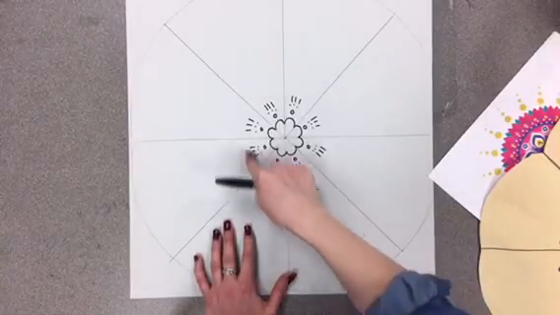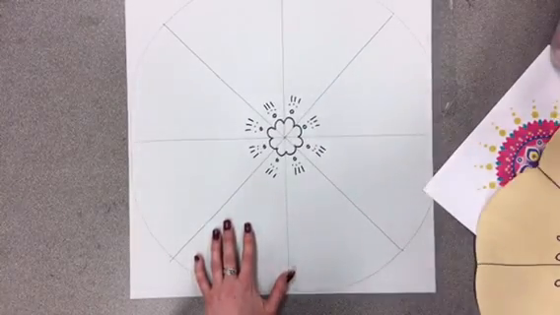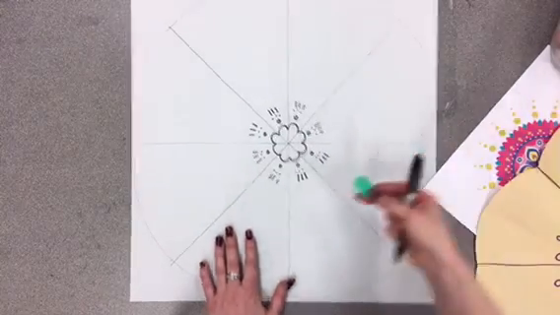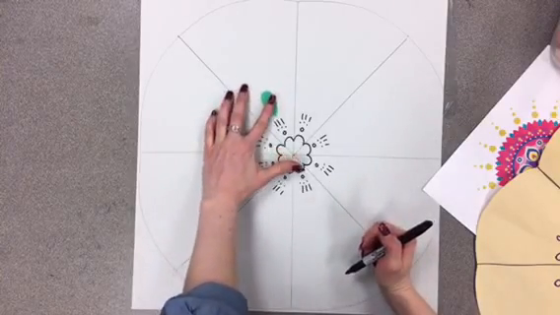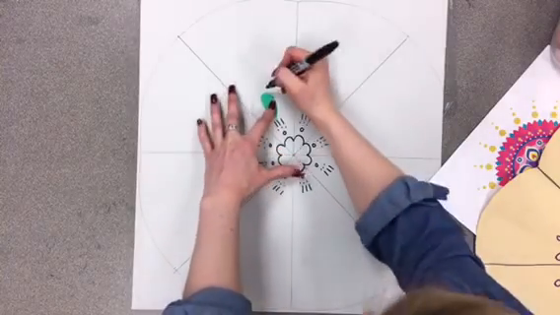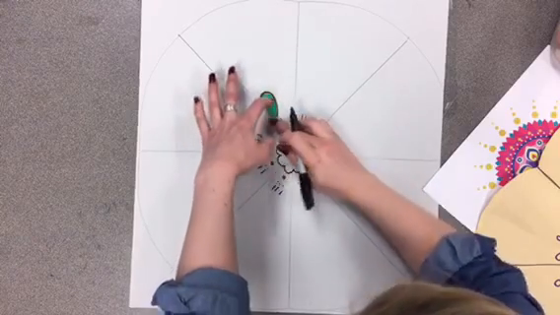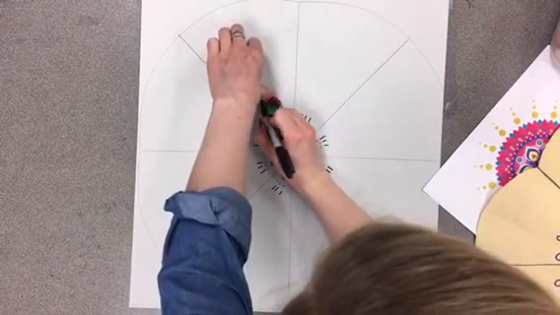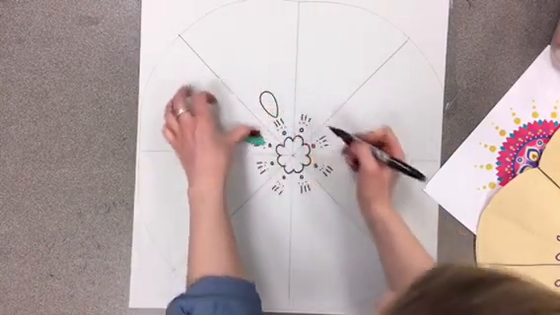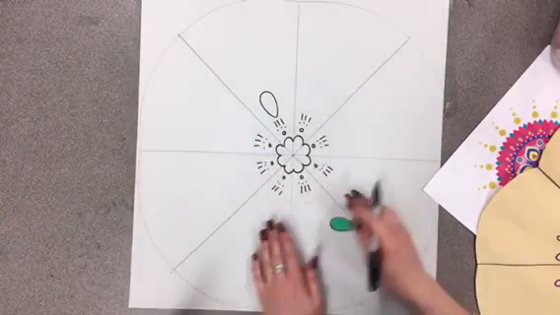So see how each slice is starting to look the same? Now I think I'm going to use one of my tracers to help me make a new shape. I think I'm going to use this leaf looking shape. So I can use this in each of my sections to trace with my marker. And I'll repeat this over and over and over in each of these sections.